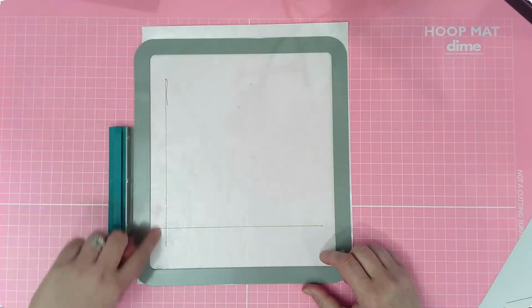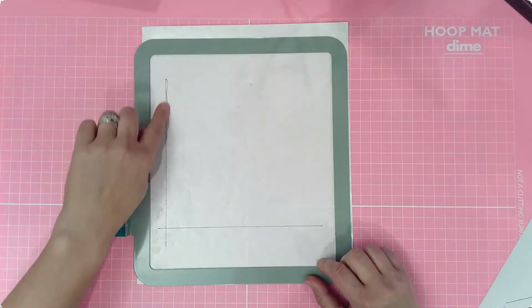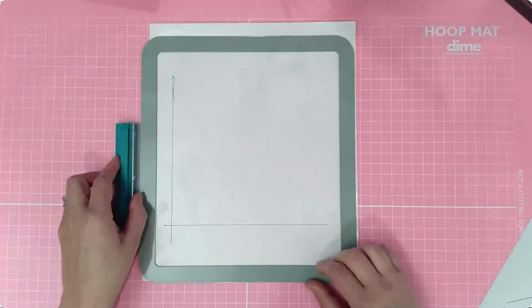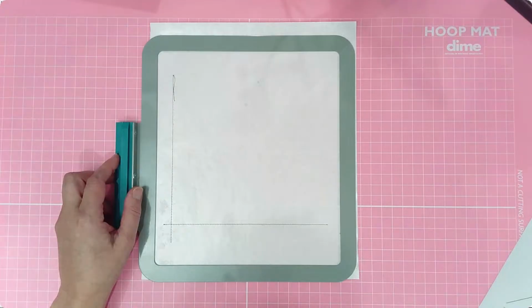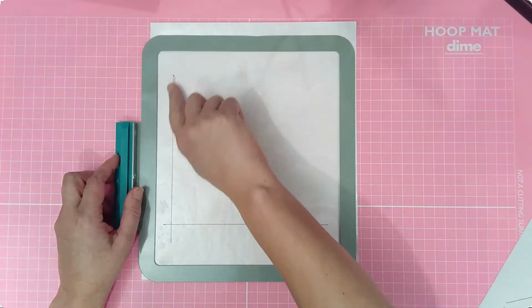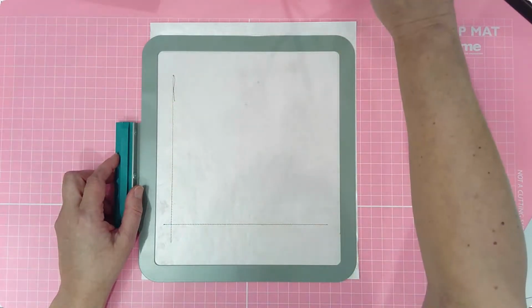And then color number 1 is actually this line down here, but I stitched both lines so that I could make sure I was square. And that's just a personal preference. You might be fine with that first one here.